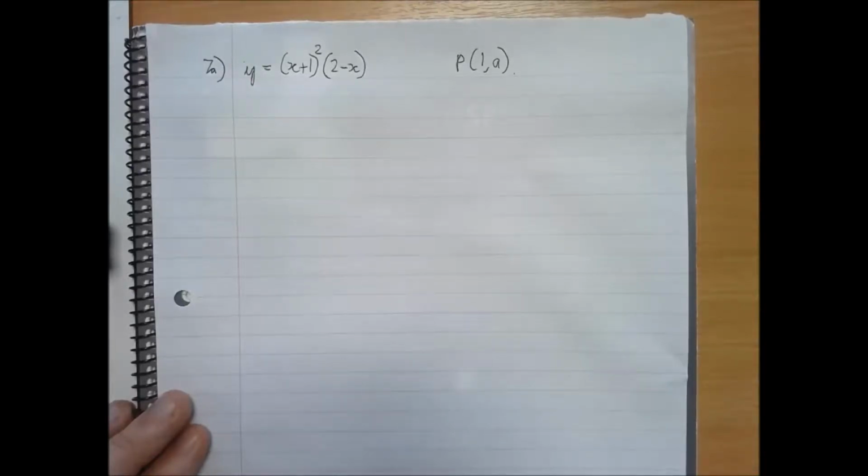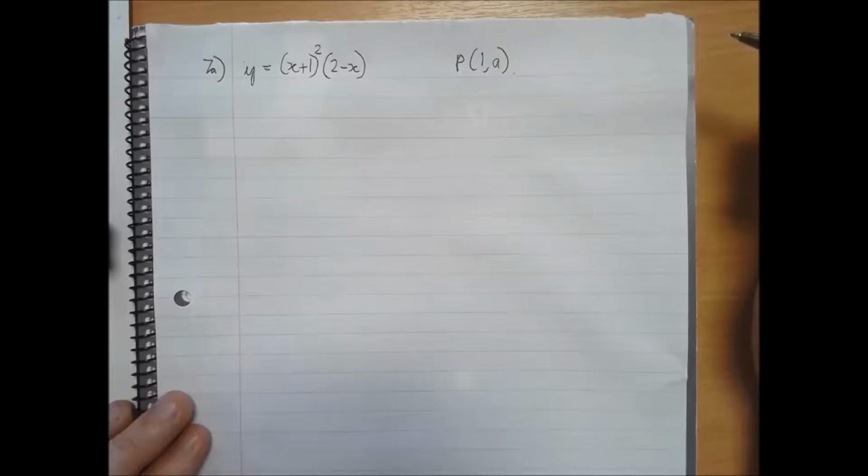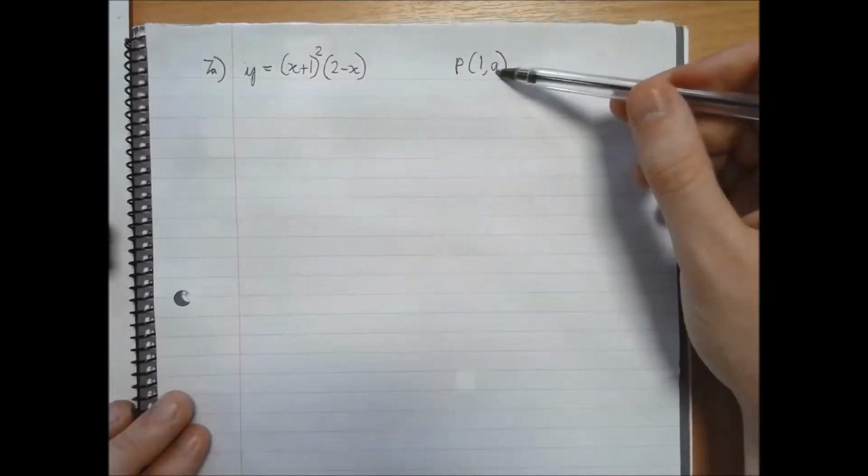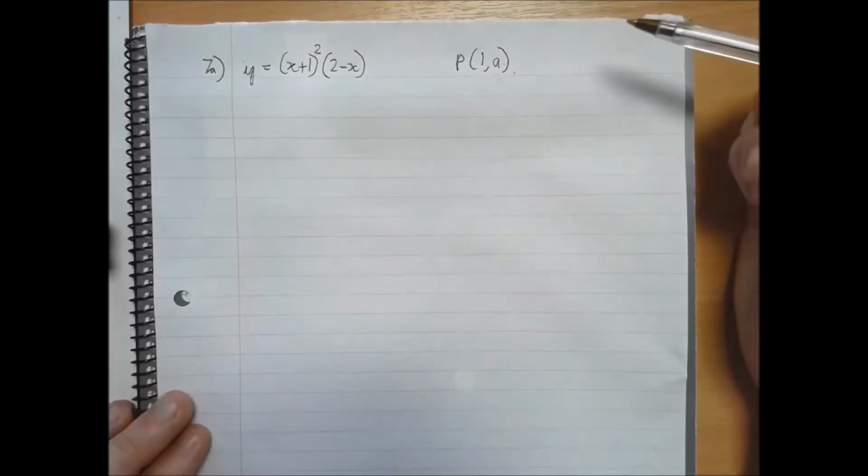So homework 4, question 7, and I'll start on part A. We've got an equation where y equals (x plus 1) all squared times (2 minus x), and we know that point P, (1, a), lies on this curve. Now we're after finding the value of a. This is 1 mark, so it's pretty straightforward.